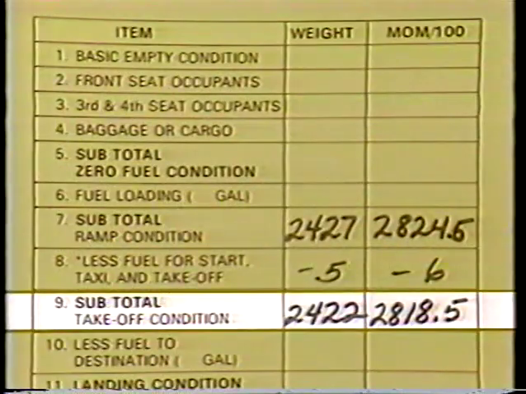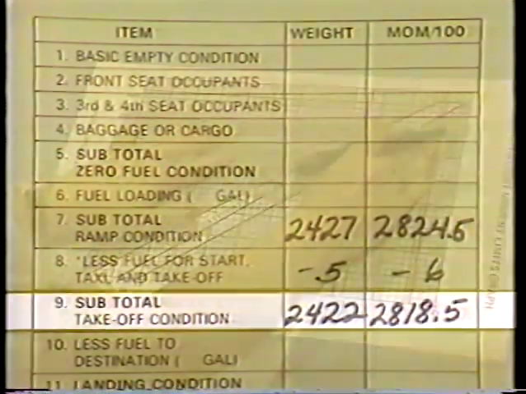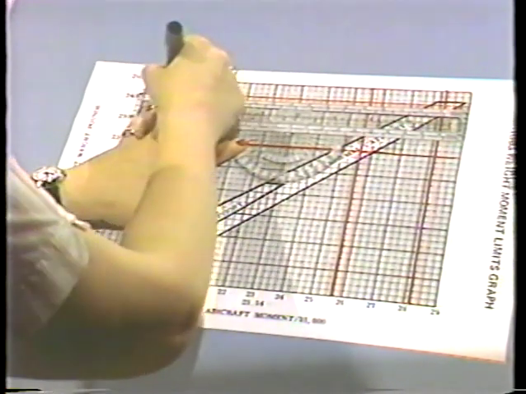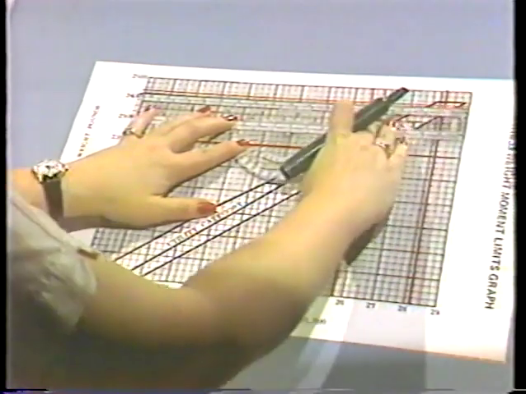The takeoff condition weight is 2,422 pounds. Its moment is 2,818.5. Find each number on the graph's axes. Draw the lines across and up the graph until they both intersect on or inside the center of gravity envelope.